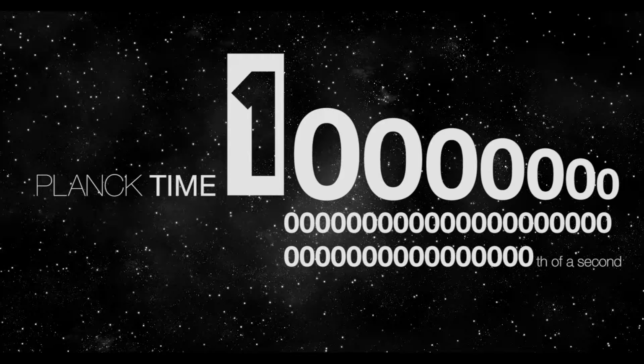Now remember how I told you about the Planck length of space, which is the smallest length possible? Well, there is also a Planck length of time, and it is much shorter than 24 frames a second. In fact, it's 10 to the 44 times shorter than a second.